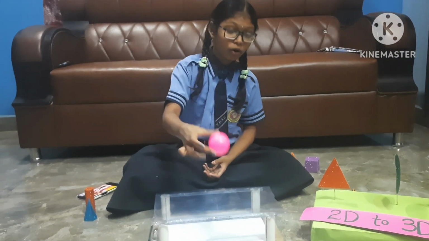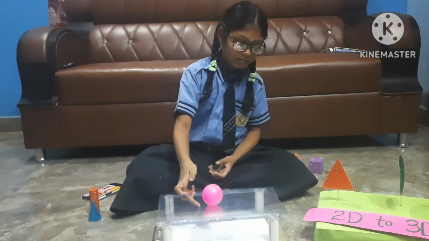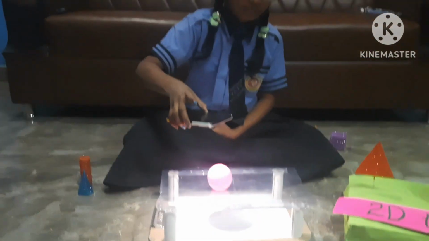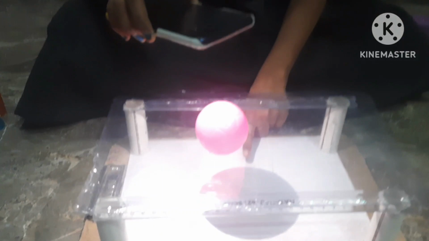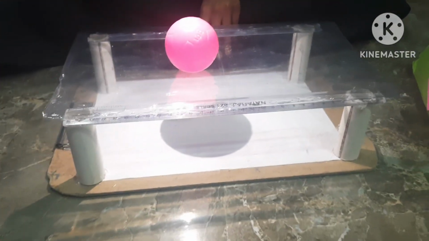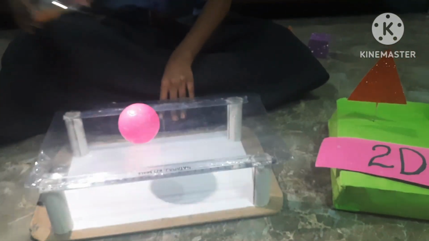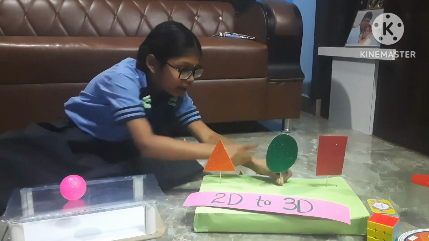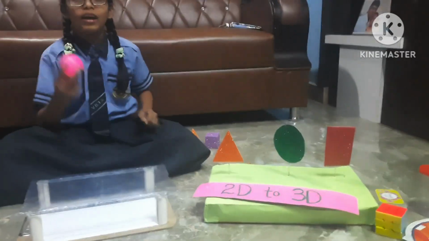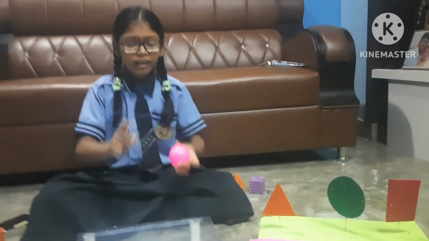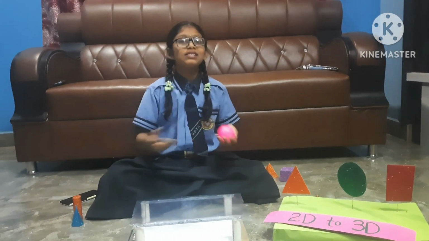Now I am going to keep a sphere on this cover. Let us see which 2D shape we get. Here down we are getting a circle. See, when we are rotating a circle, we get a sphere. Here a circle is turning into a sphere, but here a sphere is turning into a circle.